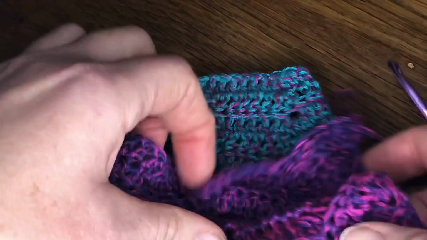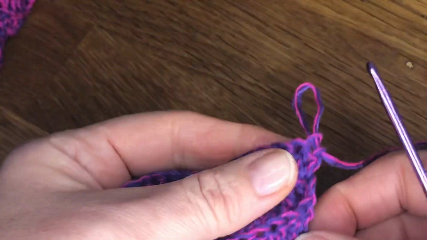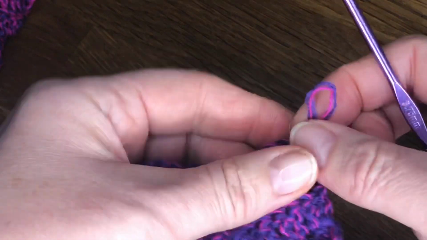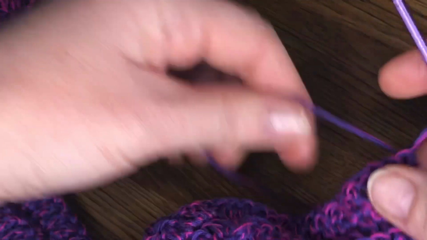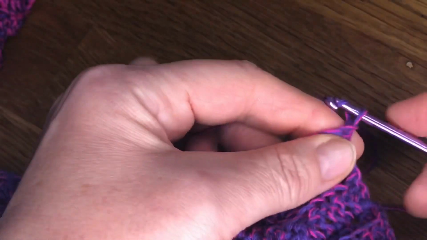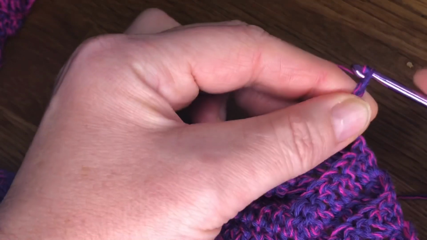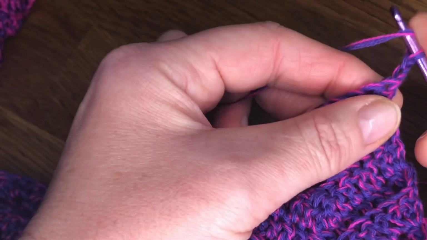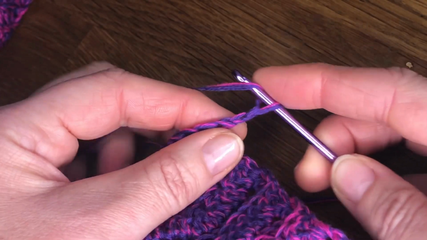Now the key thing about the ripple is that it is based off of a treble in the UK or a double in US terminology. So we're going to start off by chaining 2, and then we're going to work into the same stitch. So it's yarn over.